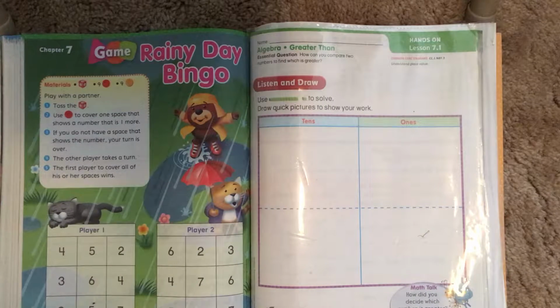It says, which number is greater, 65 or 56? So go ahead, pause the video if you need to, and get whichever it is that you choose to use. And then we'll model it. I'm getting mine right now.